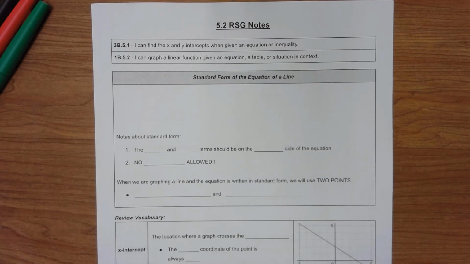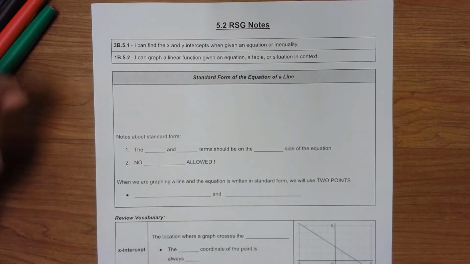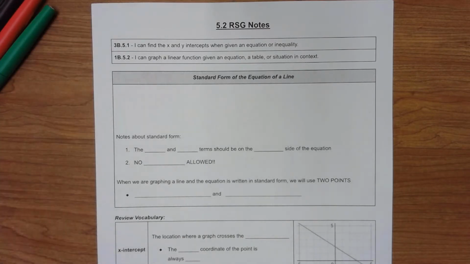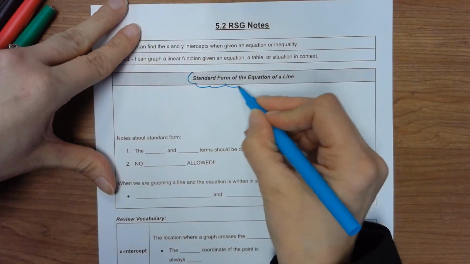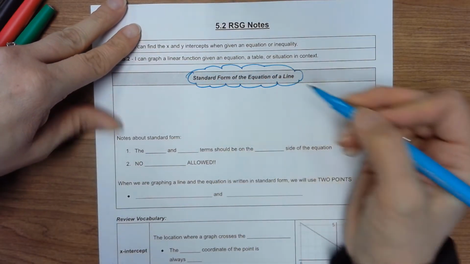Hi class. This video is going to teach you about the standard form for the equation of a line. This equation is a little unusual, but it's actually really helpful sometimes. Standard form is going to look a little like this.